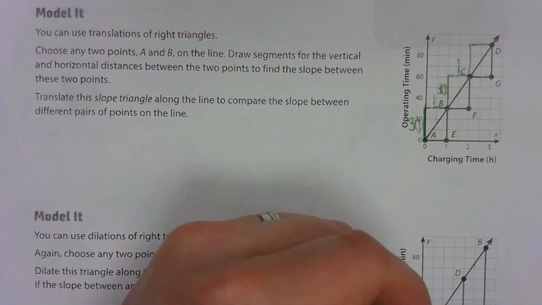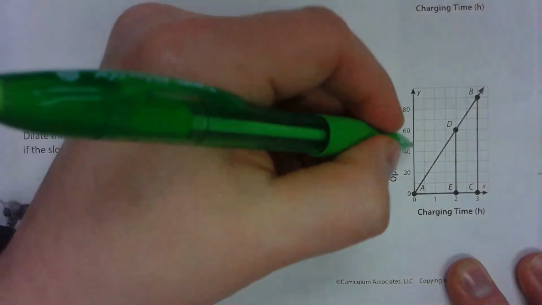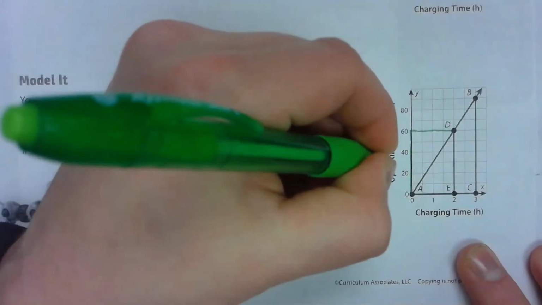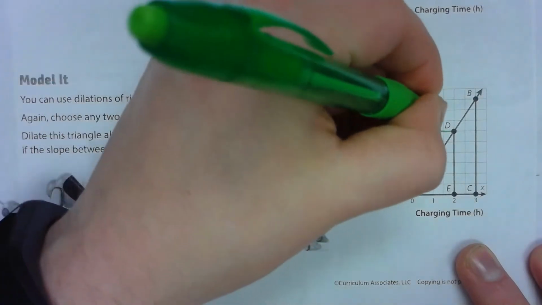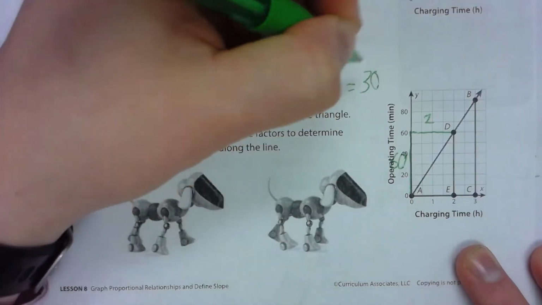It doesn't even matter if I pick 2 points that are really far away. Either way, look at this. I'm going up 60 and over 2. Well, what is 60 over 2? That equals 30, right? 60 divided by 2 is 30.